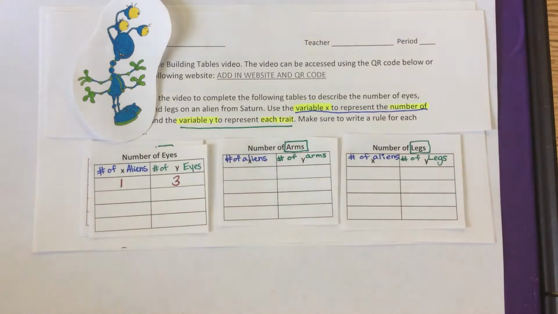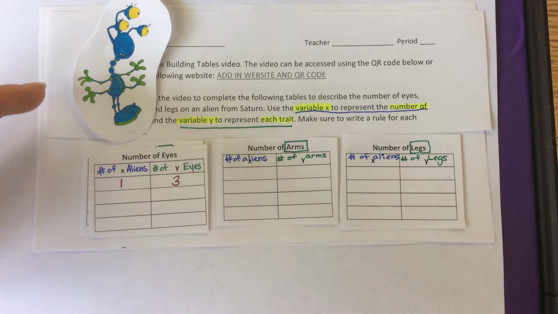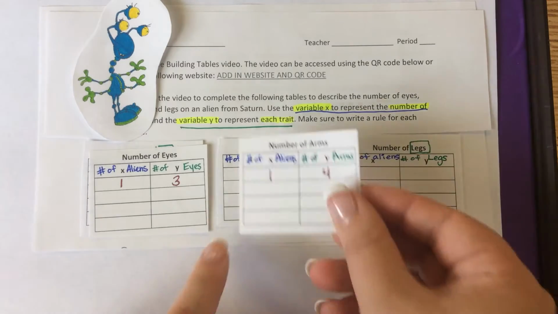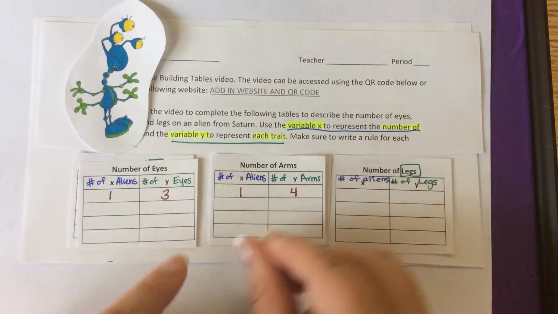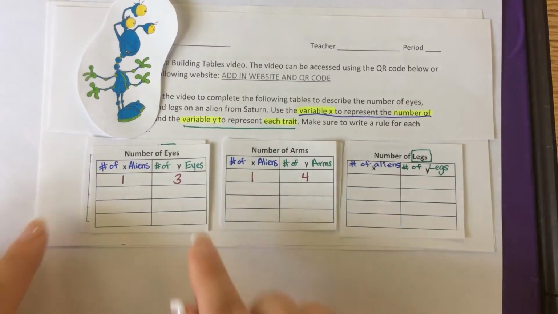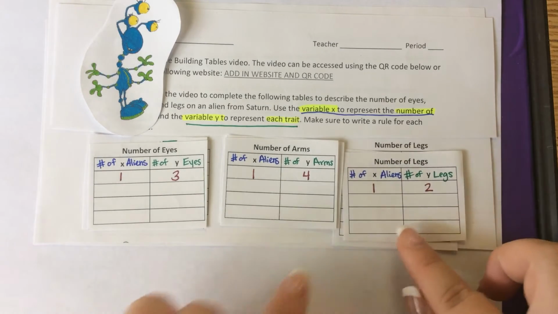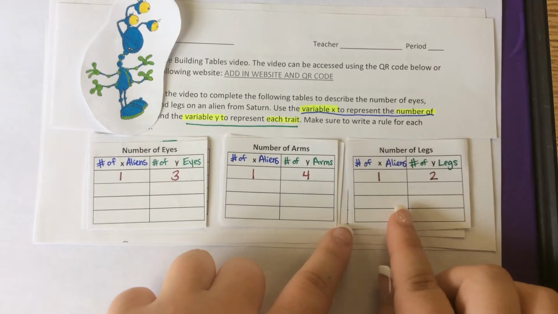When I count this alien's arms, I see that there are 1, 2, 3, 4 arms. So I'm going to record that one alien has 4 arms. When I count this alien's legs, I see that there are 1, 2 legs. So I'm going to record that there are 2 legs on this one alien.